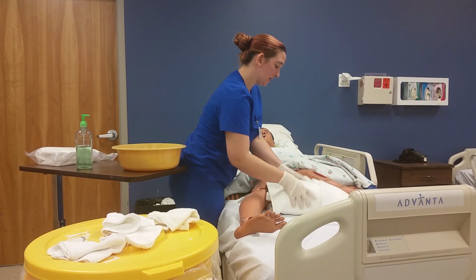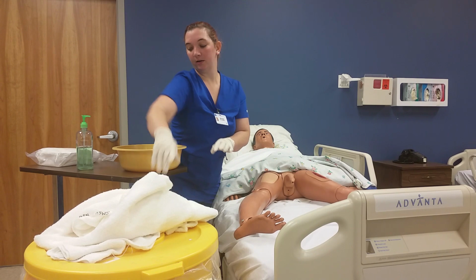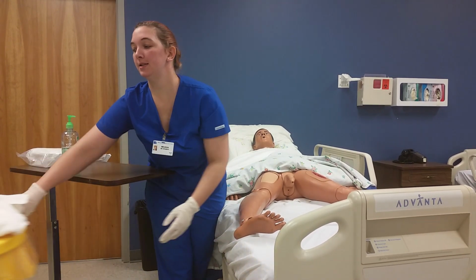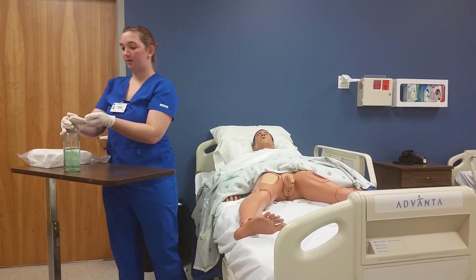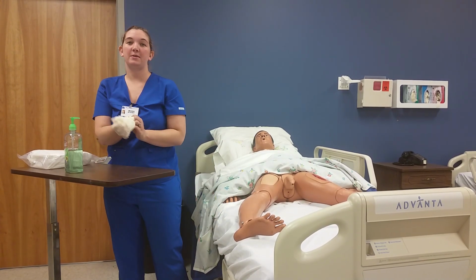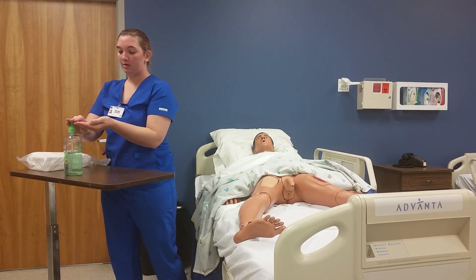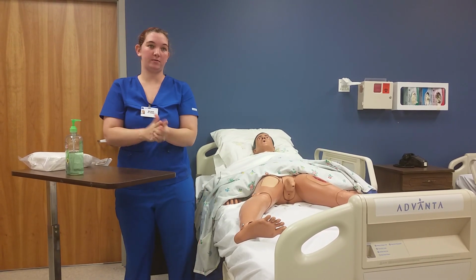I'm going to gather these up, take them here. I'm going to put my bath basin here and I'm going to push this out of the way for now. That would have gone back out in the hallway. I'm going to take my gloves off, throw them in the trash, perform my hand hygiene again.